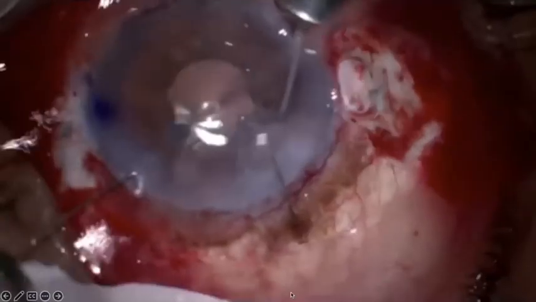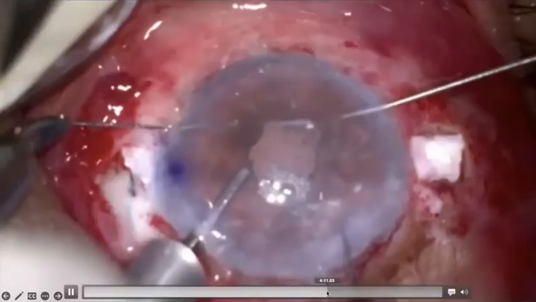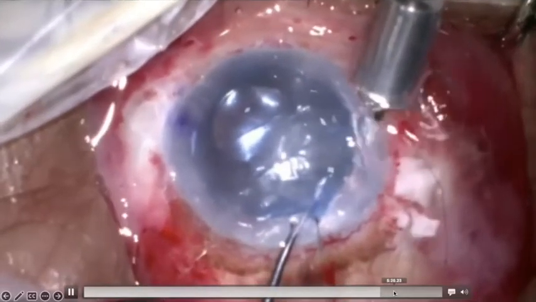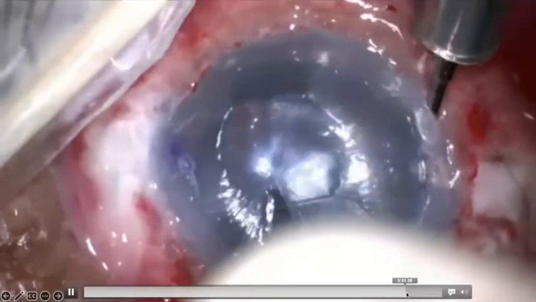Now the pupil has become a little irregular because of the iris hooks that were used. So we're going to do a pupilloplasty just to make the pupil round again. And once the pupil is made round, we go ahead and do the PDEK and put in the graft, and the patient, you can see, looks much better.